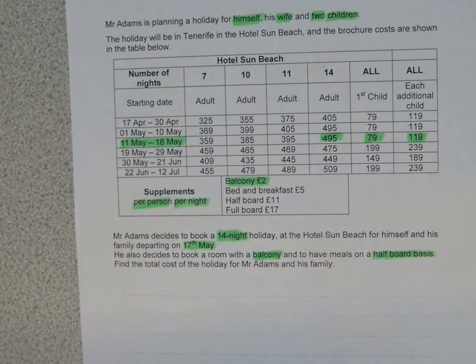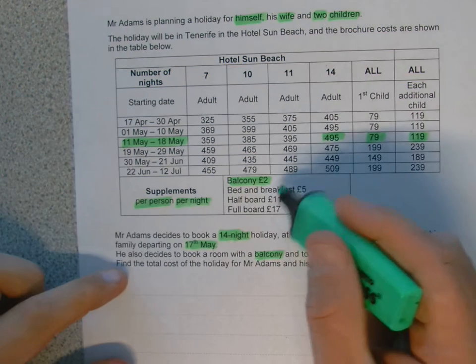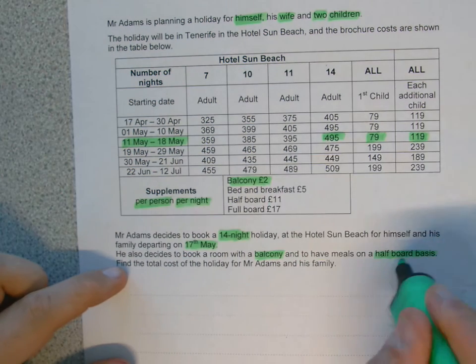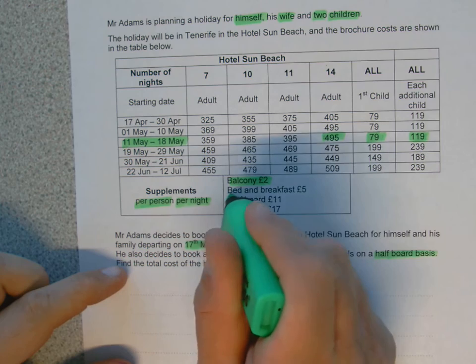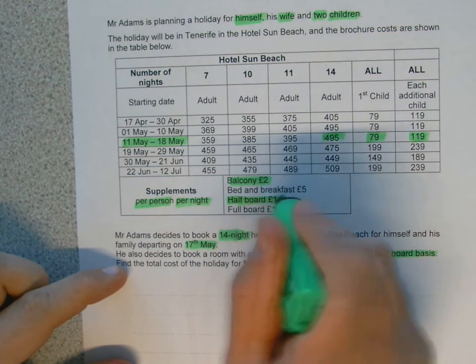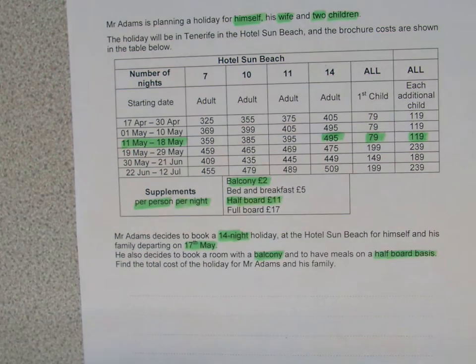So you'll have to think about every night as well. Now you've got different options here. He's going for half board, isn't he? Okay, half board means that you get breakfast and you get an evening meal. Whereas full board would mean you can have food throughout the day, you have lunch and everything, but half board is just breakfast and evening meal, so it's a bit better than bed and breakfast.